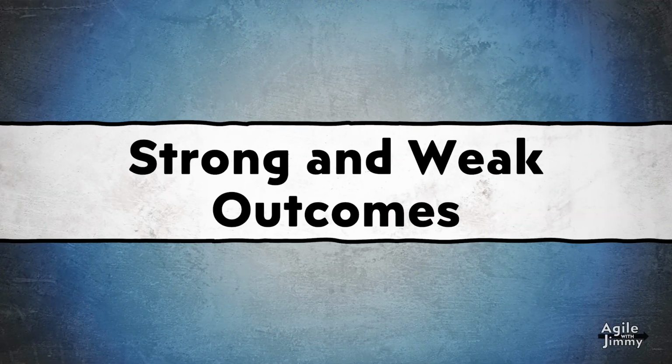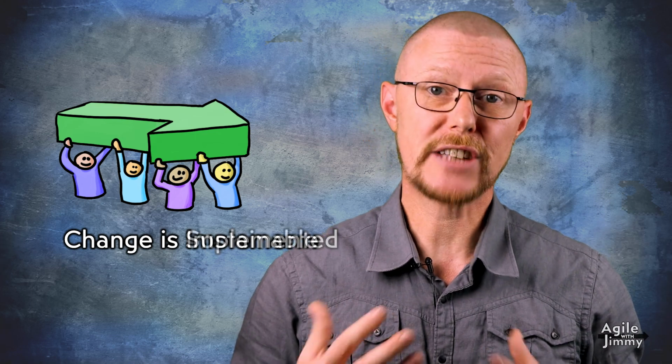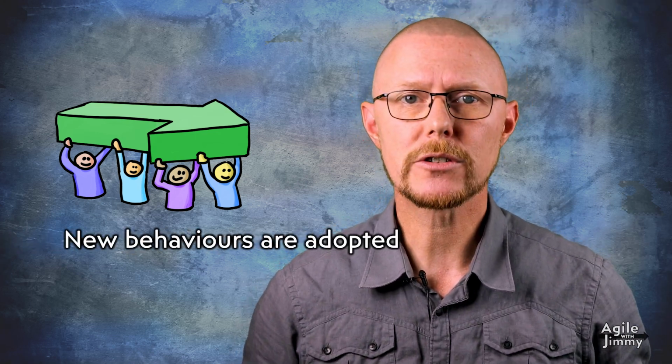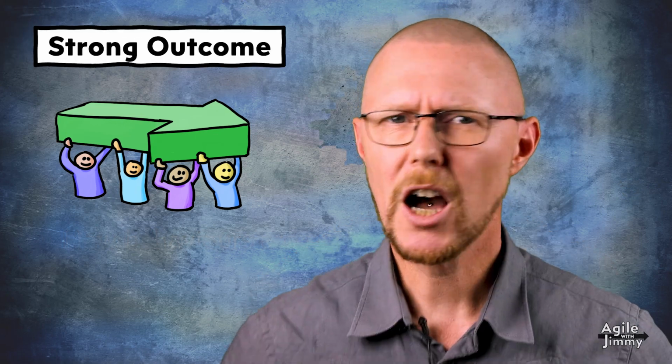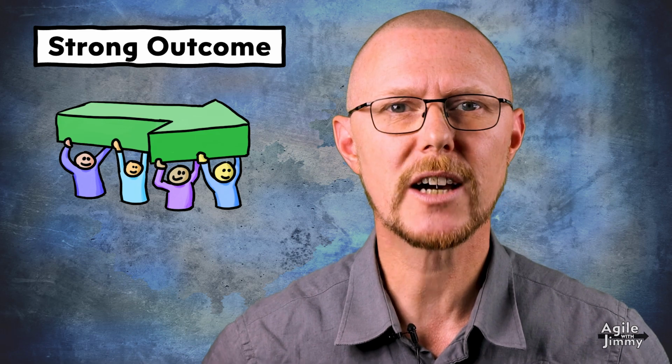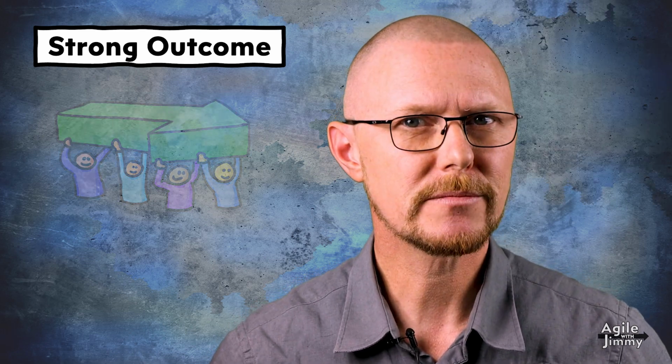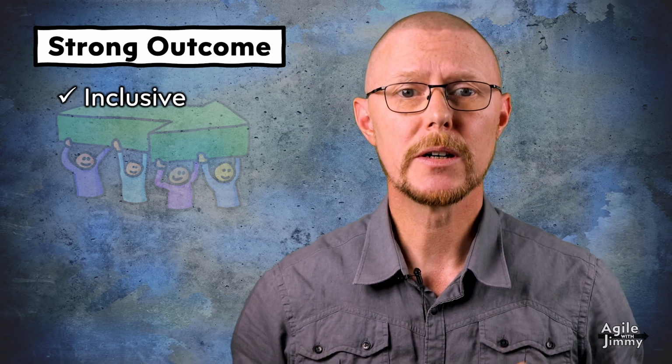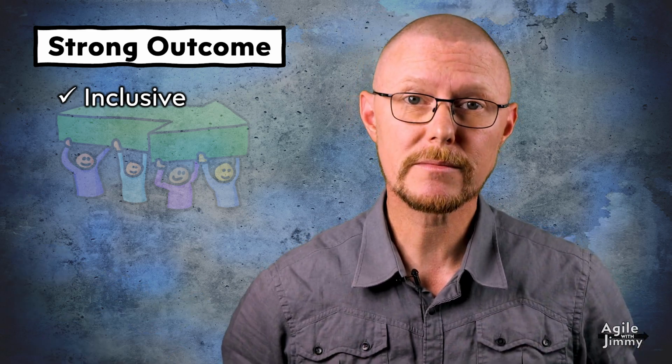Let's compare strong and weak outcomes. To ensure that the result of the workshop actually has an impact, that the change is implemented and sustainable, or that new behaviors are adopted, you need to aim for a strong outcome. A discussion that results in a strong outcome has the following properties. Inclusive. All those who are impacted by the decision feel they were involved in the conversation that led up to the decision. They feel that they were heard and took part in a fair decision process.